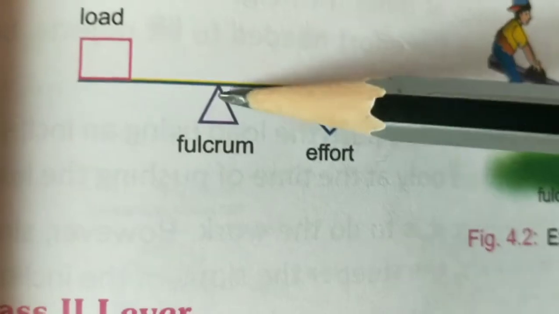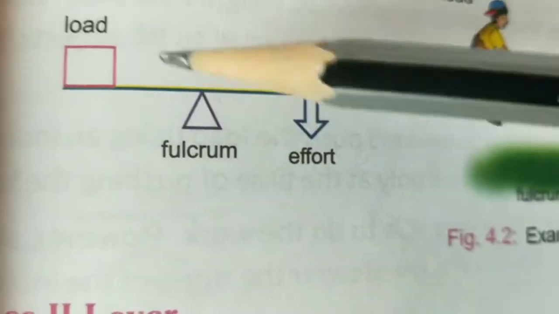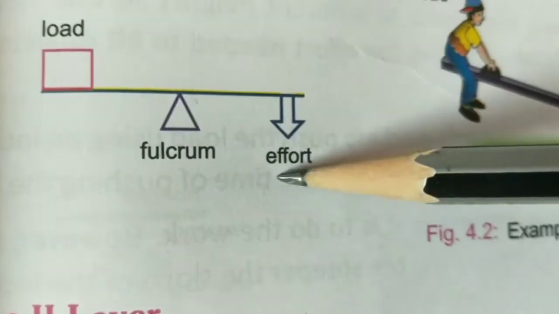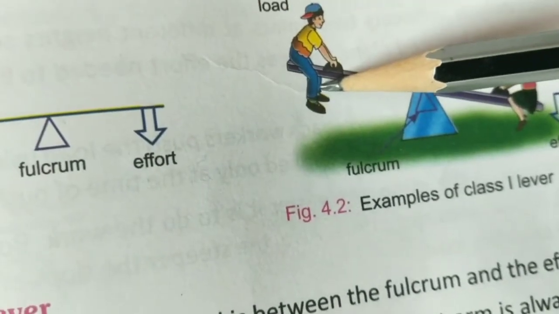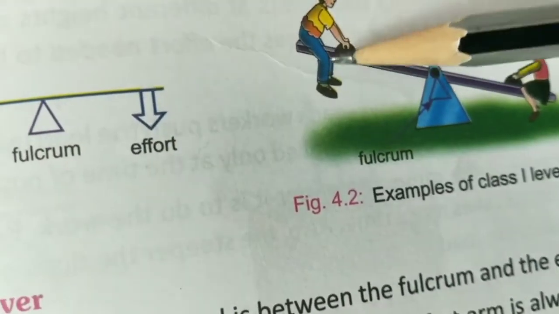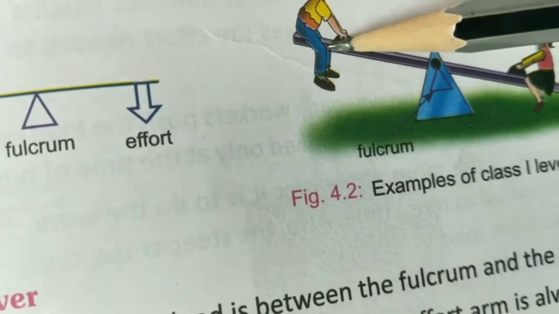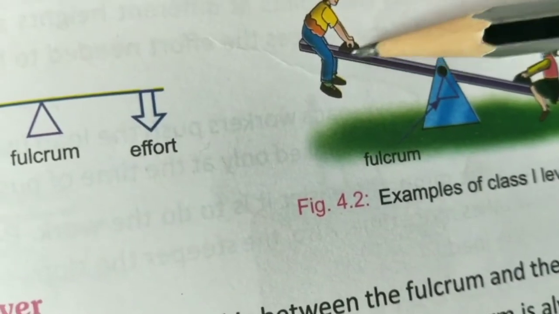It always changes the direction of the force: the downward effort applied on the lever moves the load upwards. So the mechanical advantage can be greater than, equal to or less than 1.